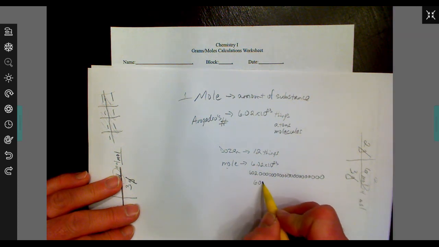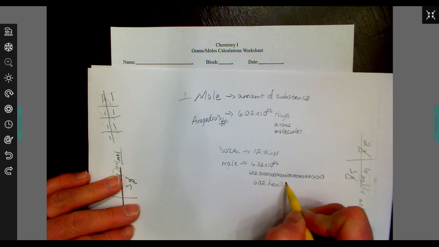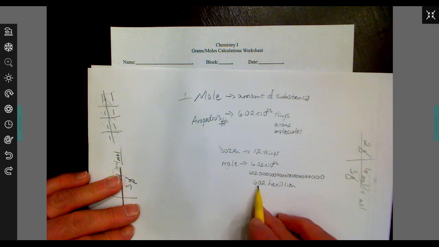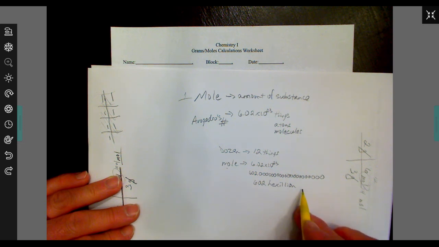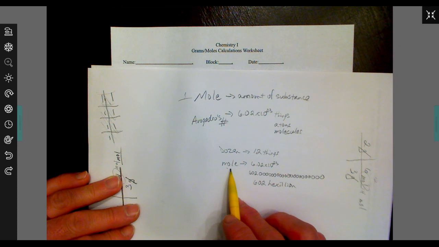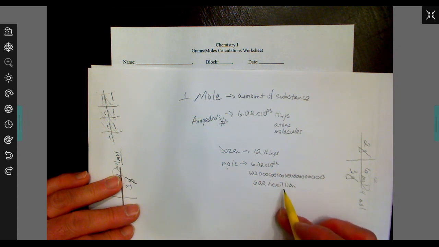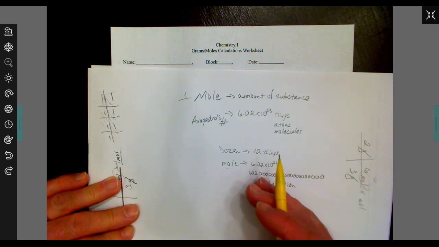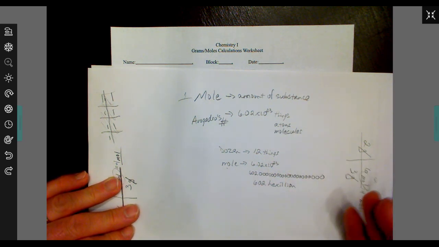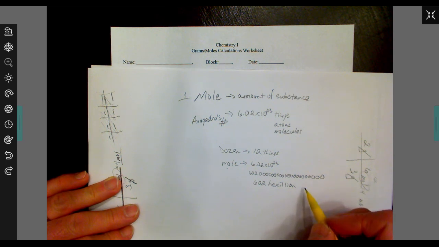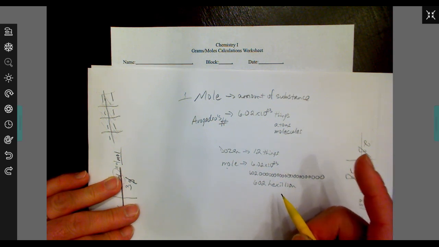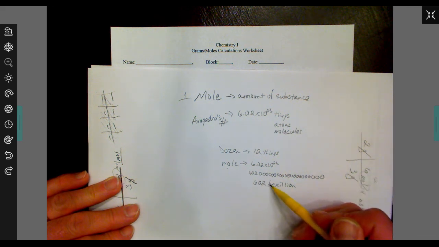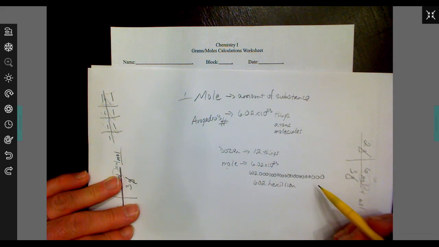It's actually 602 hexillion. So in 1 mole, there are 602 hexillion things. If I had 1 mole of eggs, I'd have 602 hexillion eggs. All right, it's a huge, huge number. On the microscopic world, it's very small, even though it's a huge number. Because if we're talking about atoms, 1 mole of oxygen, there's going to be 602 hexillion atoms that make up oxygen.